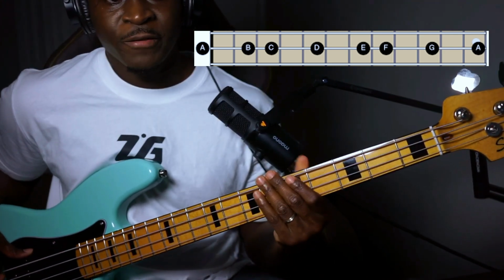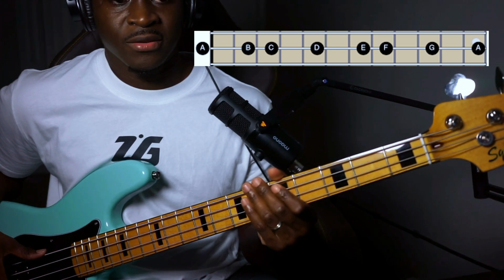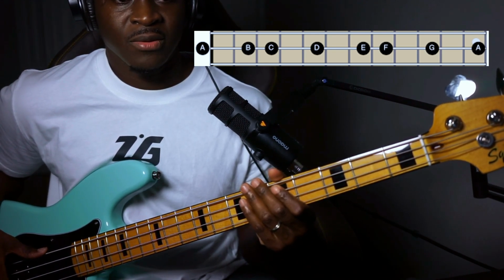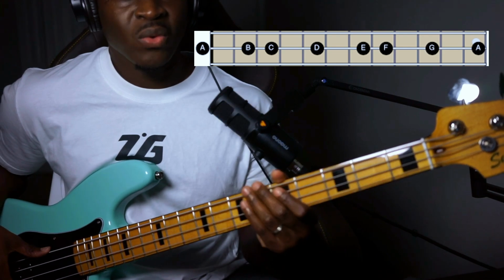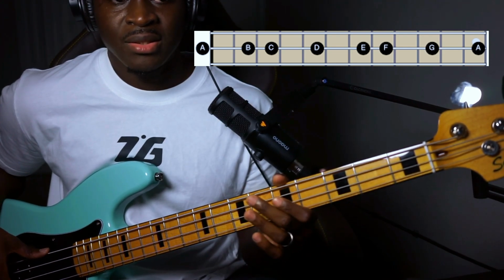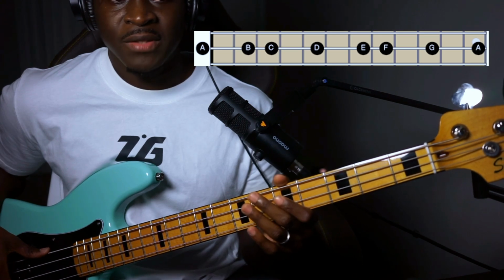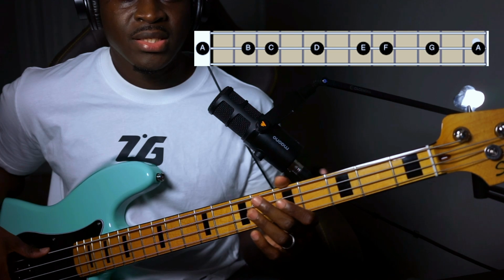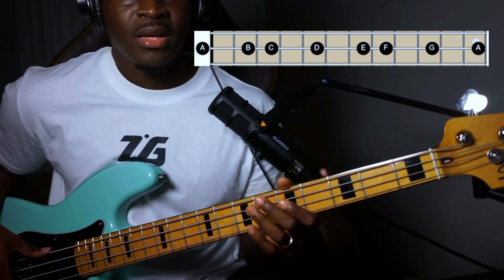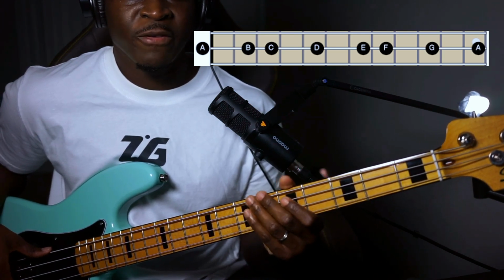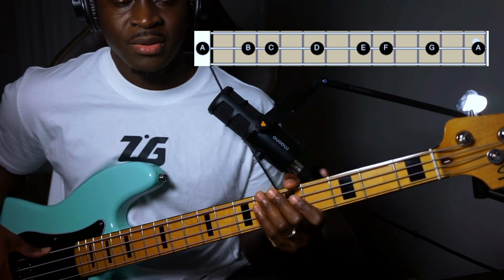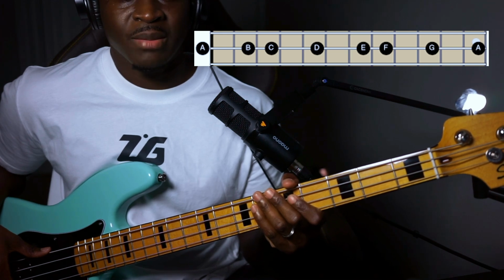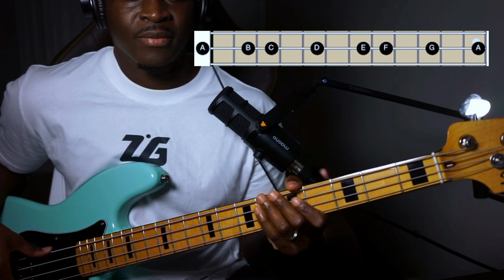That's very important for you to learn the notes on the bass guitar, because you have to understand whole step and half step. Okay. And remember, the only places on the bass that you have half steps are between C and B. So from B to C, you have a half step. And from E to F, you have a half step. Okay.